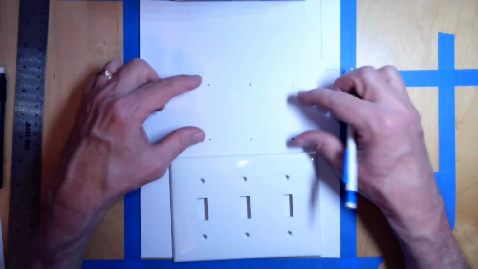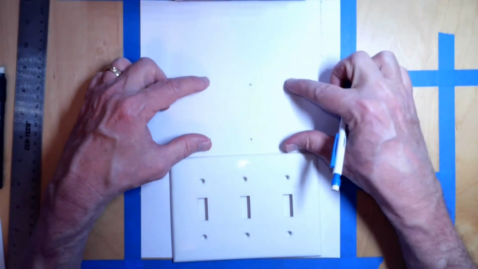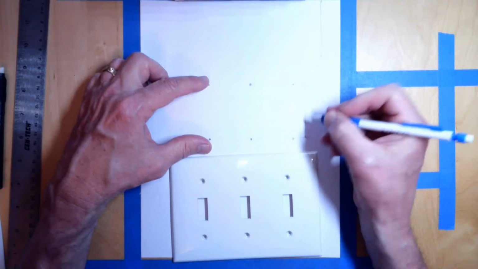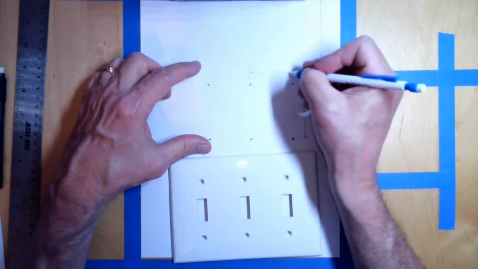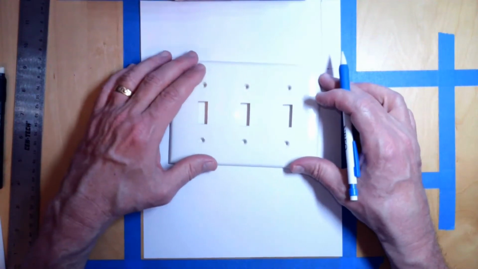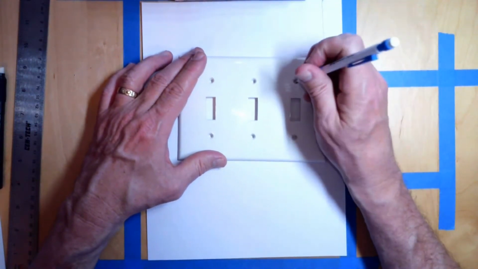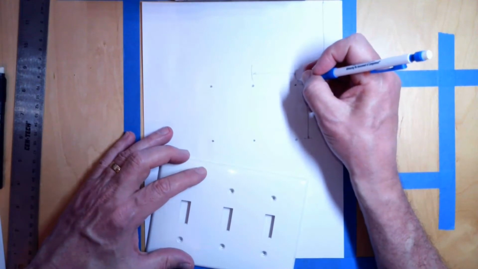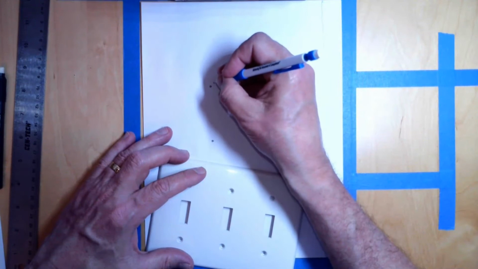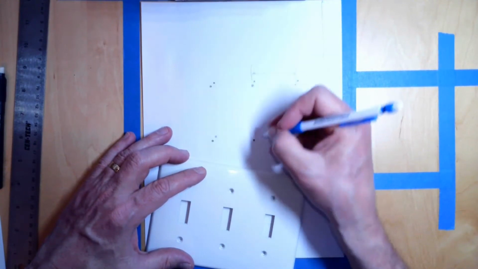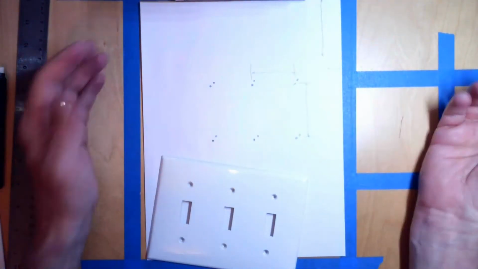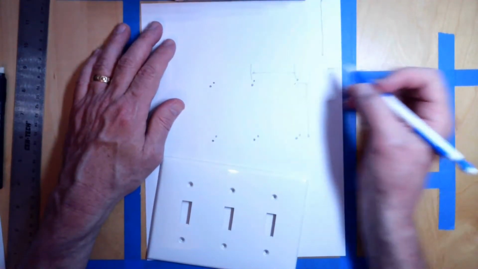But the pattern itself, as long as I keep these features this far apart and this far apart, does it really matter if the features are up here, right there? No, not really, right?